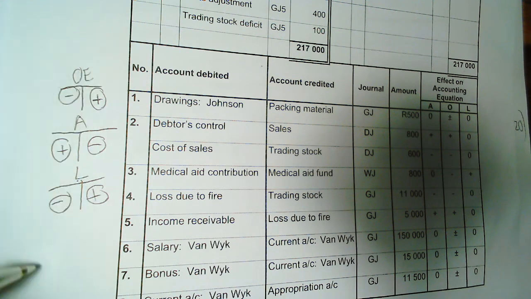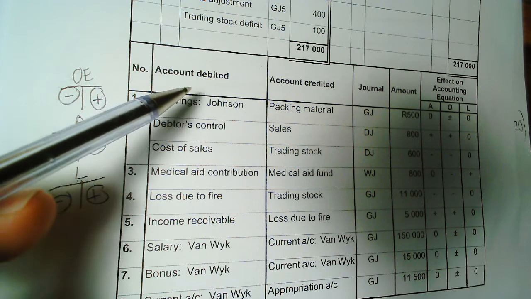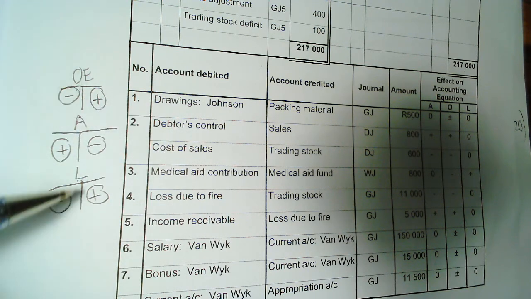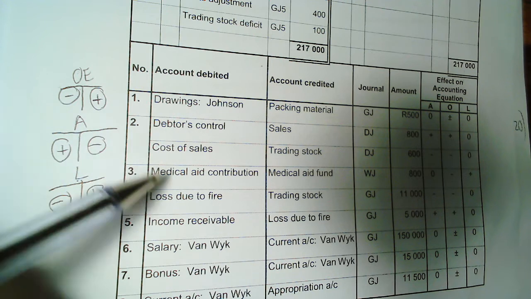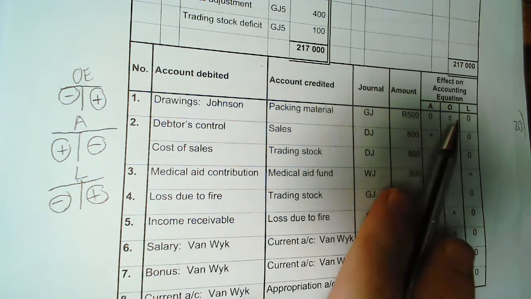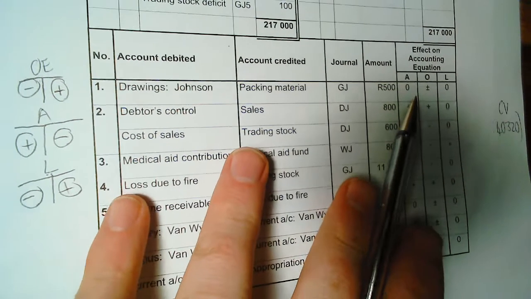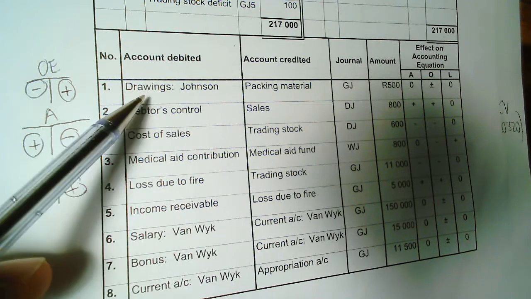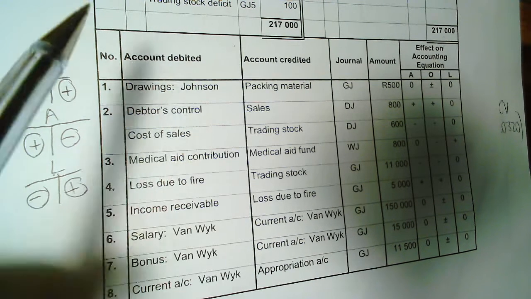So it's important that you classify each of these accounts to know if it's either owner's equity, assets or liabilities, and then you can do the effect on the accounting equation. Alright, so I already know from this question I've got certain accounts debited and credited.